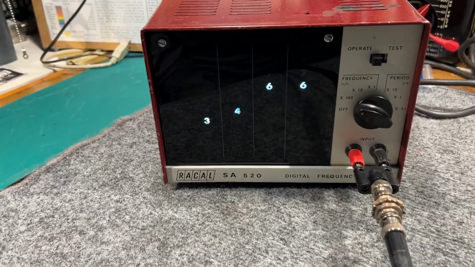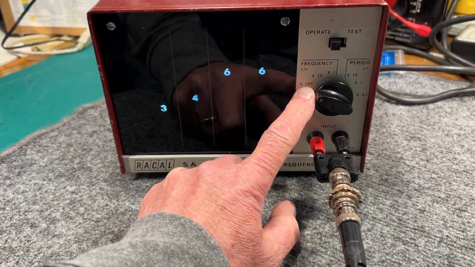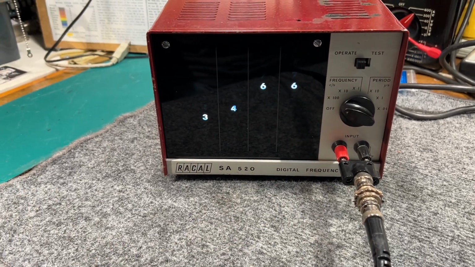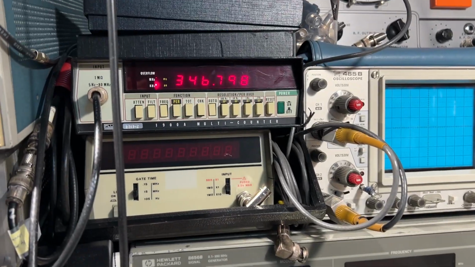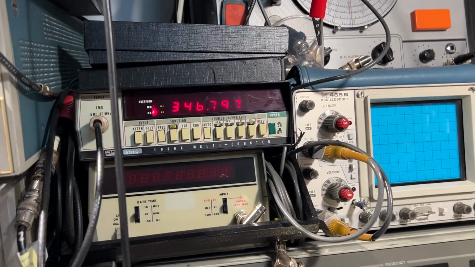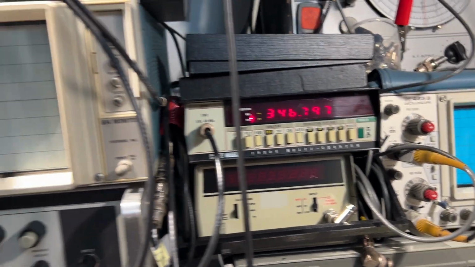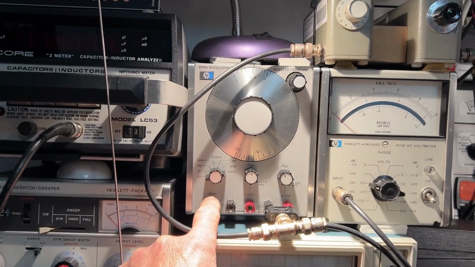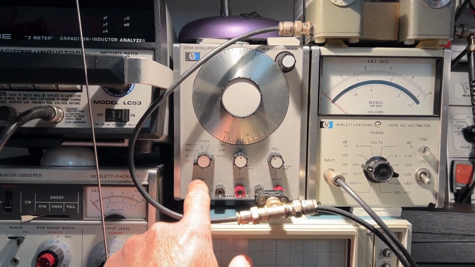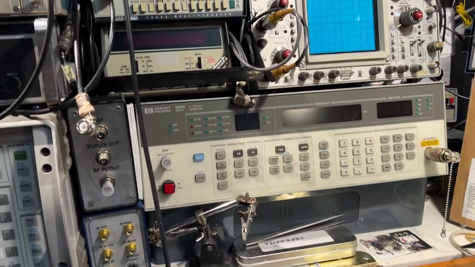At the moment it's on its sort of highest range, if you like. It's supposed to only go to 300 kilohertz. At the moment it's 346.798 on the Fluke digital frequency meter up there, and the signal is coming from a Hewlett Packard 209A oscillator. So 346.79 on the Fluke.